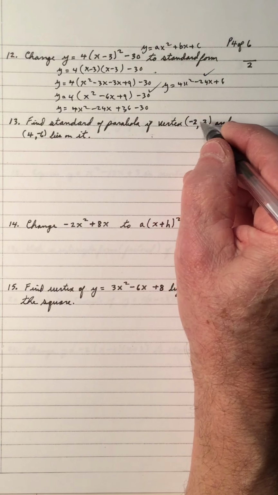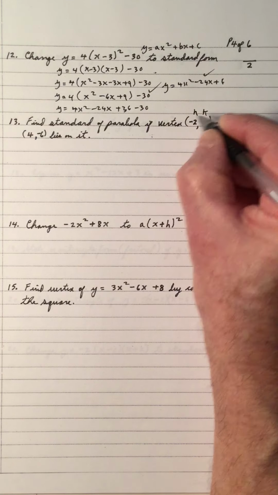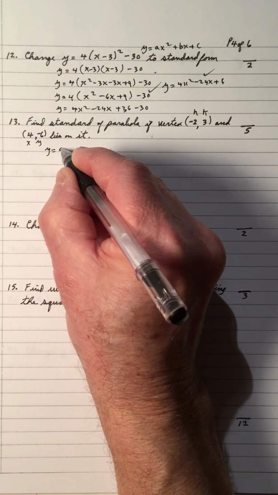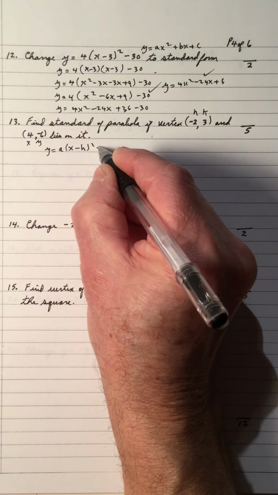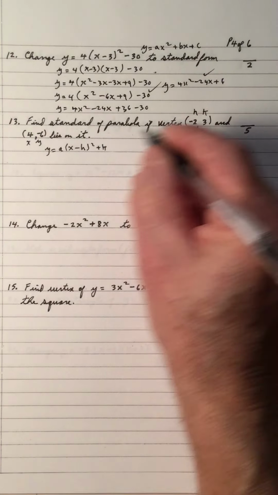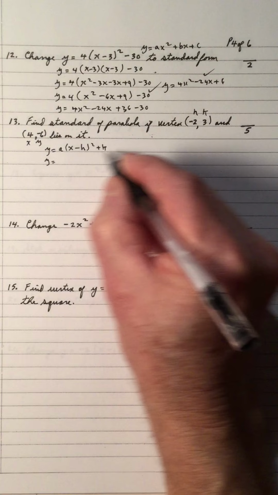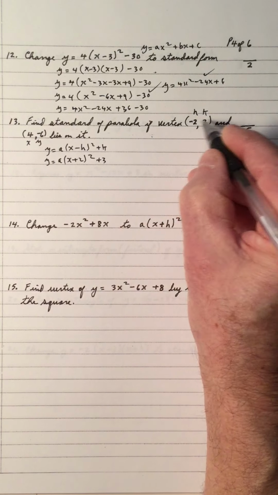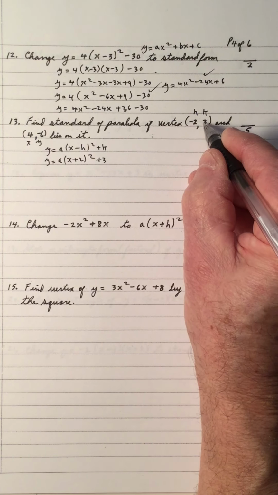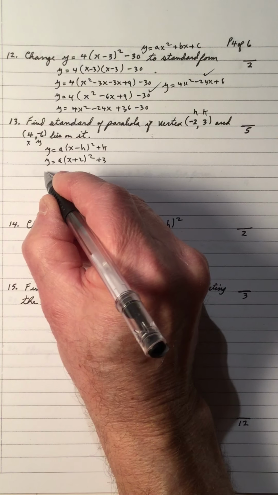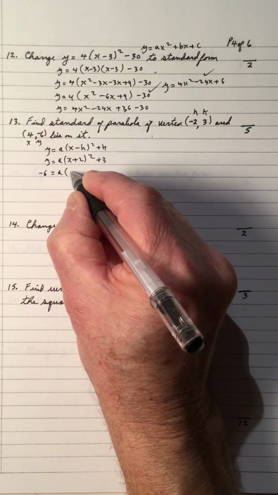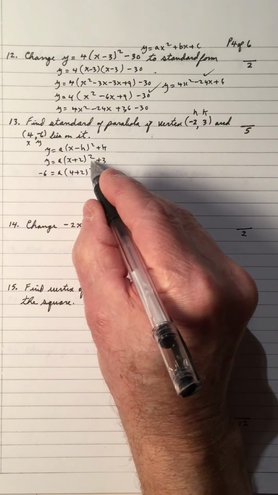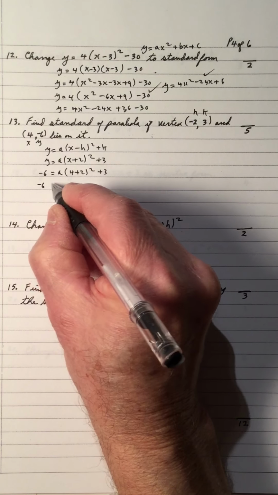Find the standard form of a parabola if the vertex is (h, k) and (x, y). So y equals a outside of (x minus h) all squared plus k. And I put in my vertex first. I got a negative 2, so that becomes a plus 2, and plus 3. So I change this sign to a plus and not the 3. Now I put in the y as negative 6. The x is 4. So I put the h and k in first.